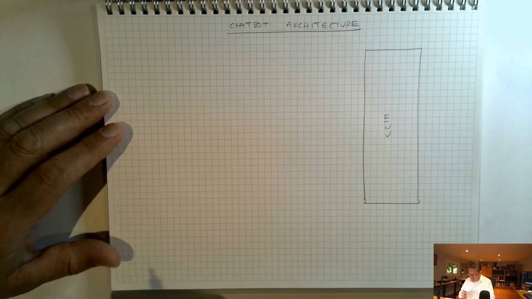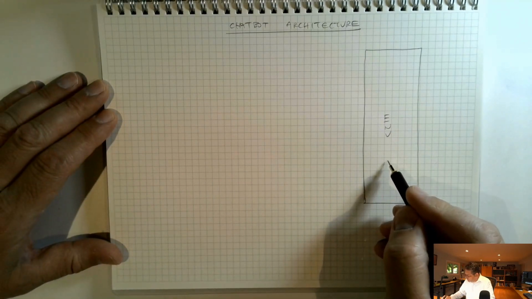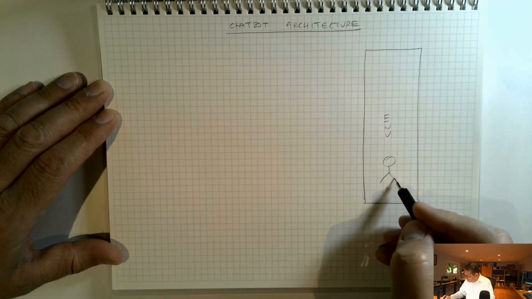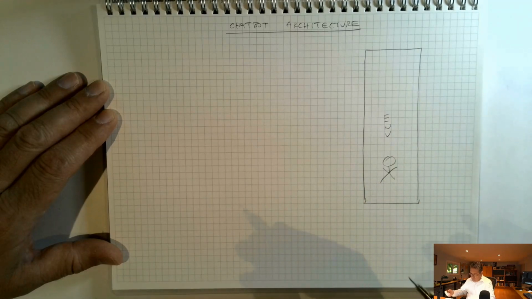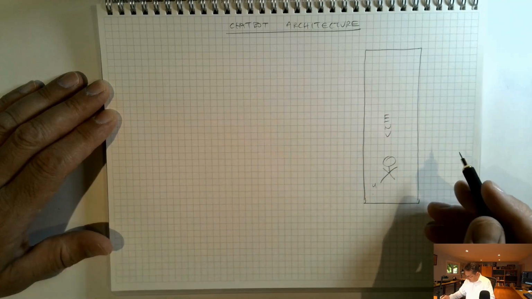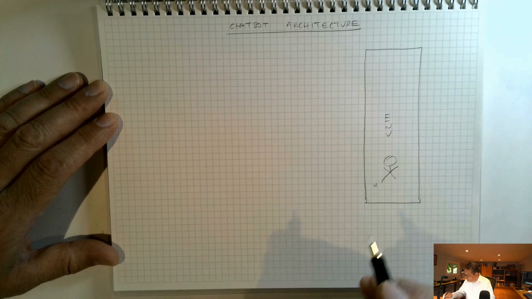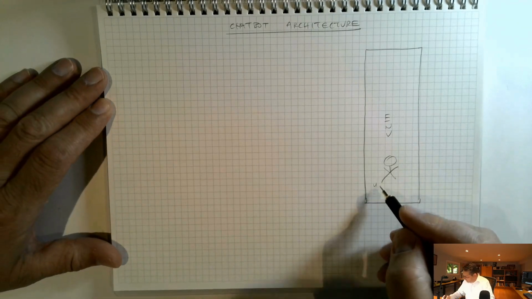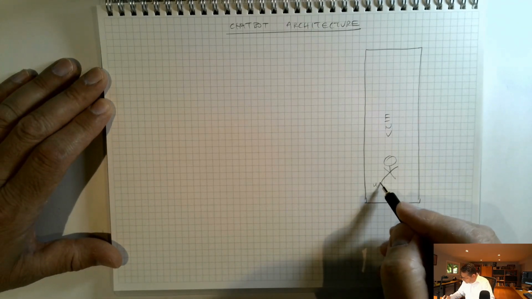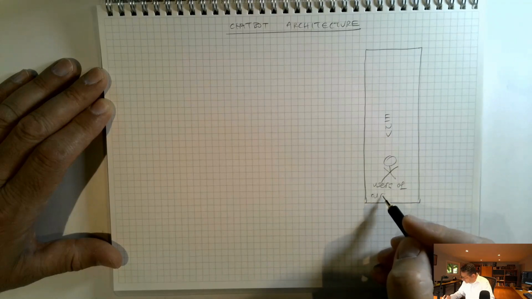Definitely this environment is effectively the users. Let me just draw them like this. Let's say this chatbot is a bot that will be interacting with users of customer service. So the environment are the users of customer service.